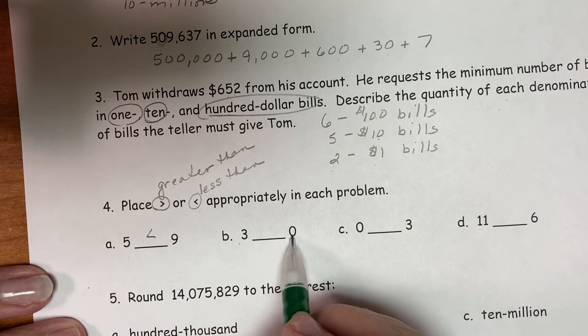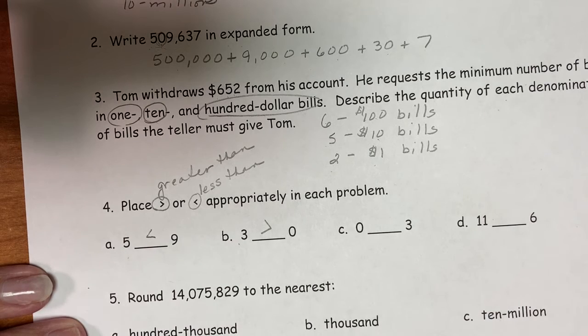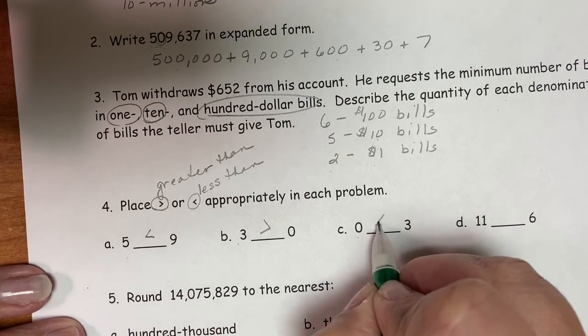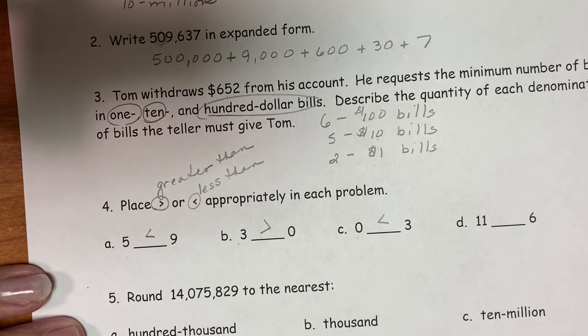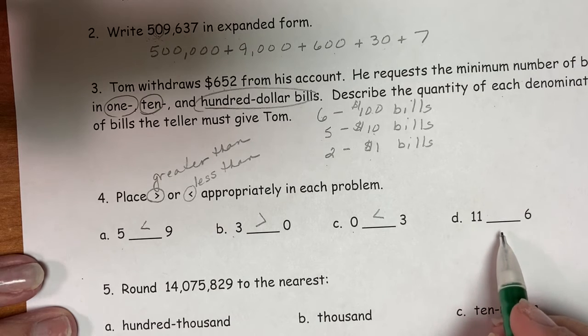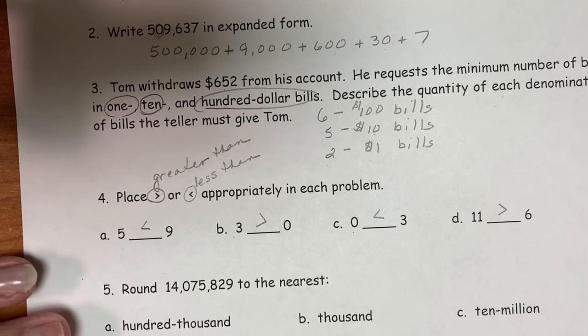Here we want to compare 3 and 0. Well, 3 is greater than 0. But 0 is less than 3, so it changes if we flip the order of the numbers. And over here, if we compare 11 and 6, 11 would be greater than 6.